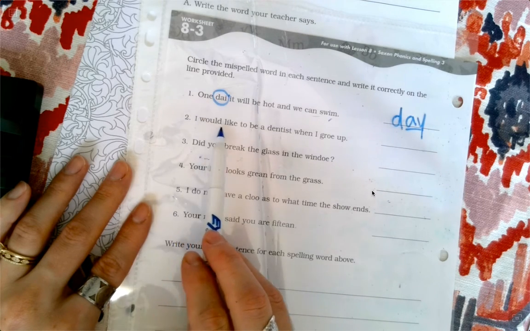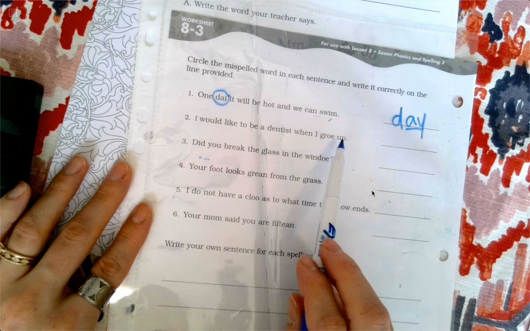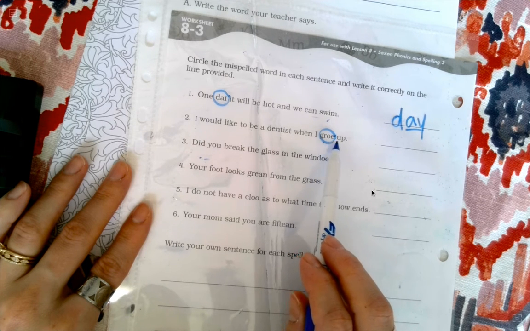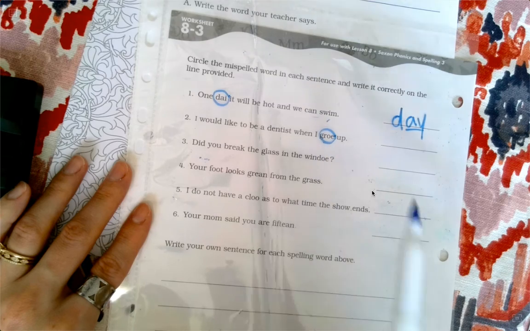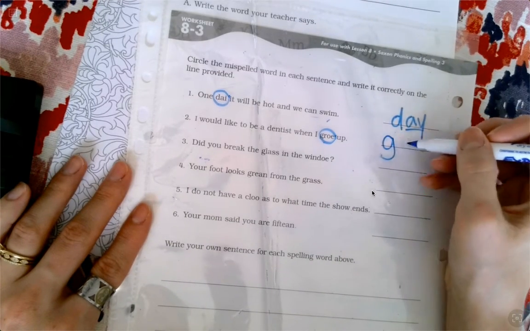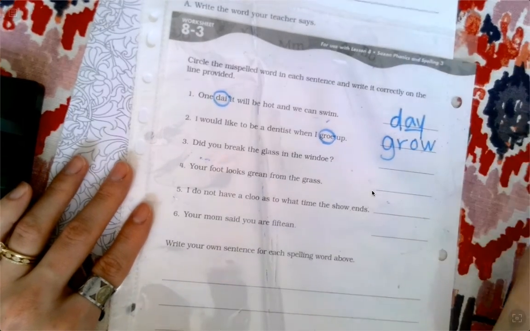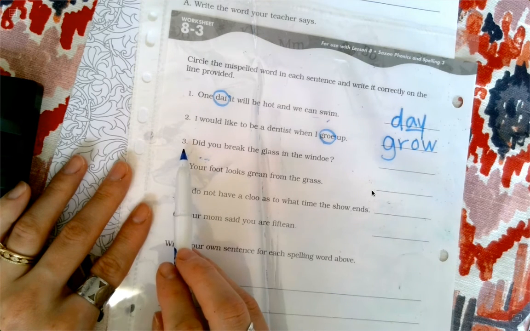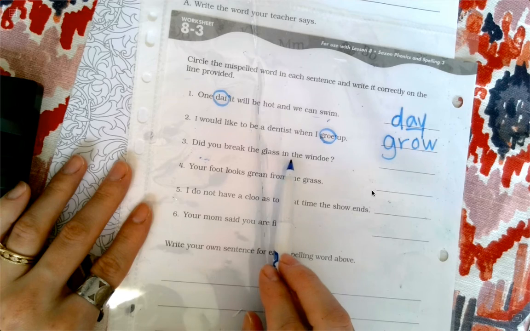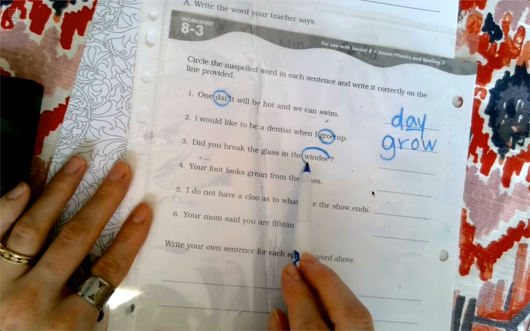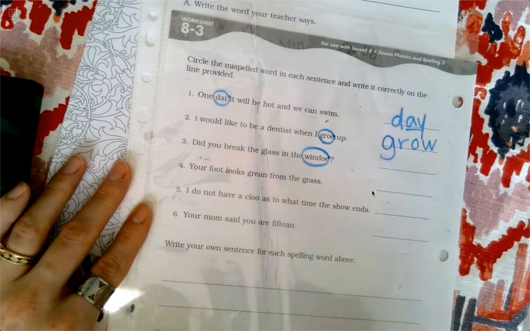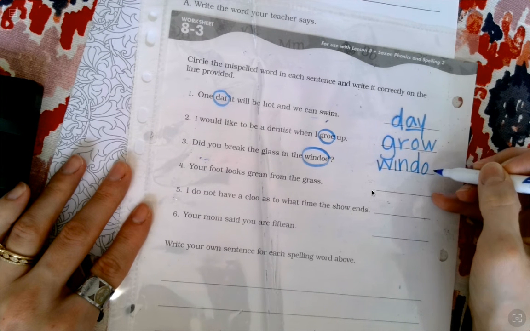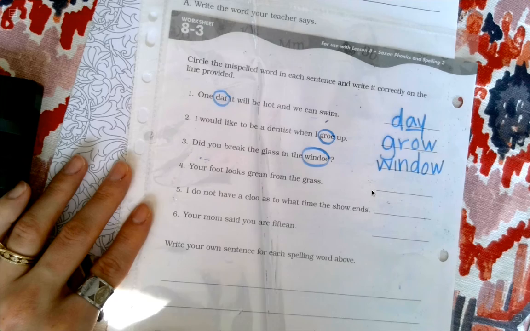Number 2 says, I would like to be a dentist when I grow up. So grow is not correct. How we end the O sound is typically O-W. So gr and then O-W. Okay, number 3, did you break the glass in the window? Same thing, should end it with an O-W. So window with an O-W.